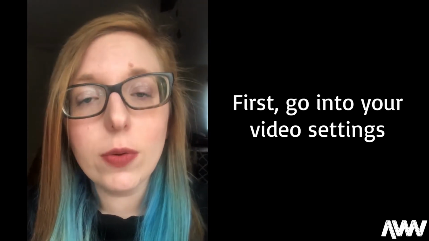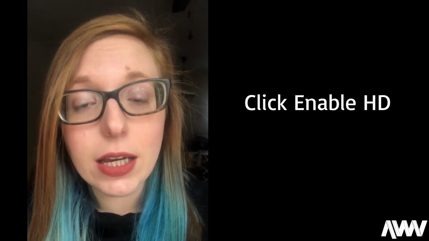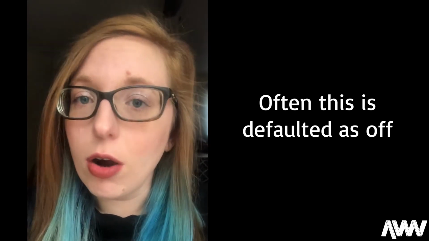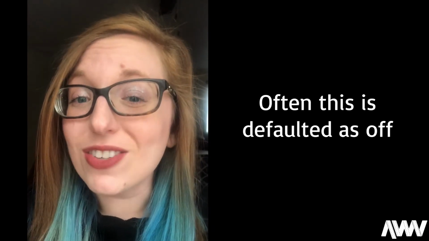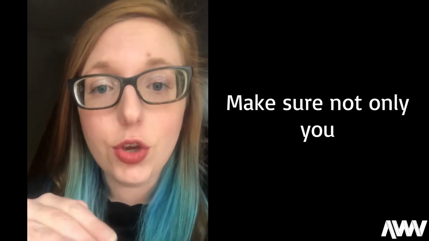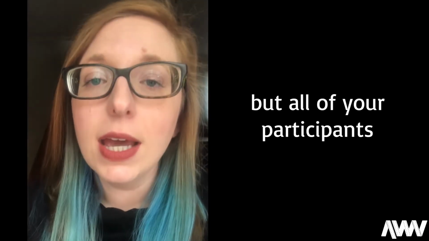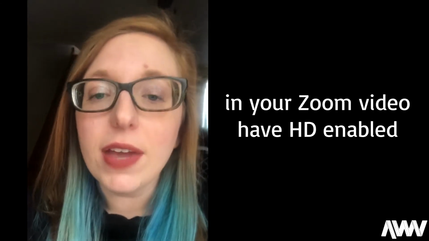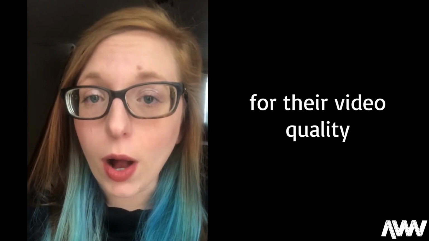So first, go into your video settings, click Enable HD. Often this is defaulted as off because Zoom wants to save on their bandwidth, but make sure not only you, but all of your participants in your Zoom video have HD enabled for their video quality.